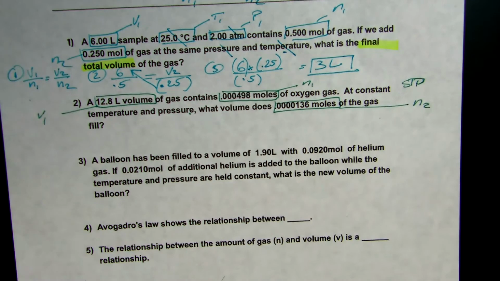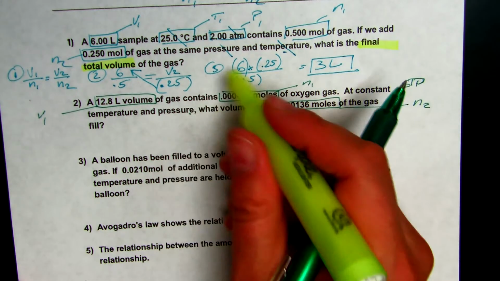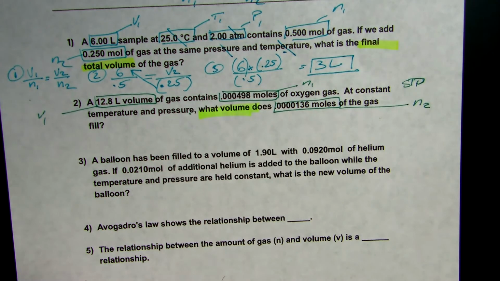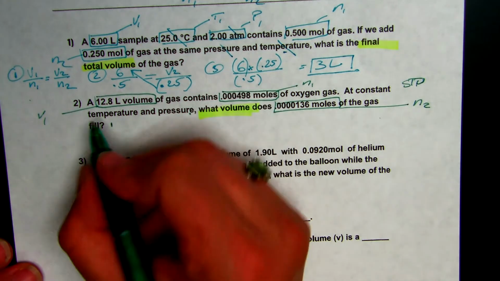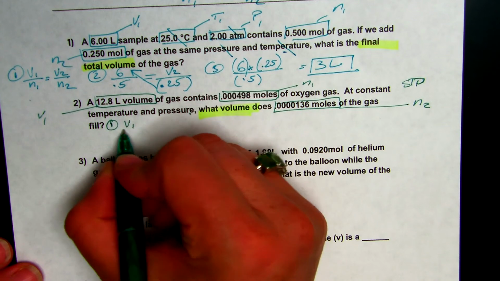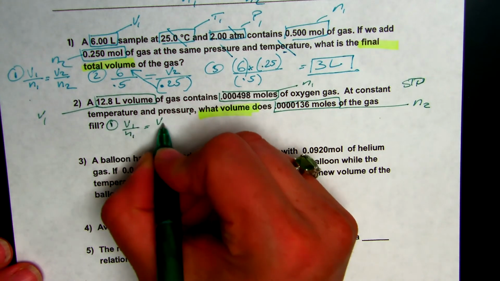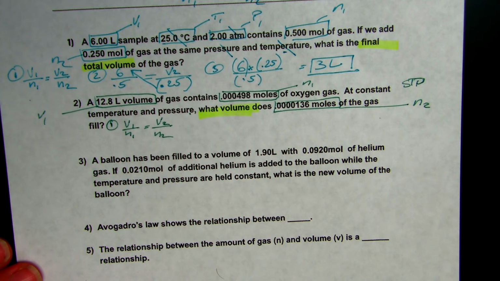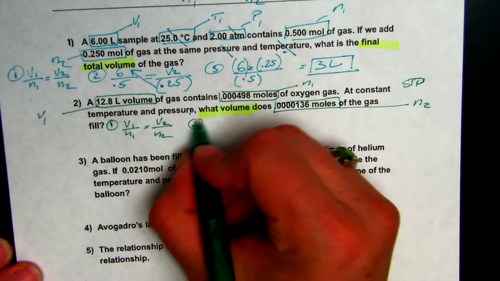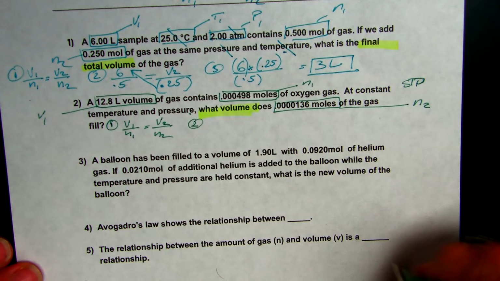So I underline what volume because I don't know. That's my unknown. But the formula again is the same. So I write down over here V1 over N1 equals V2 over N2. That's your formula. The next thing you write down is you substitute things in.